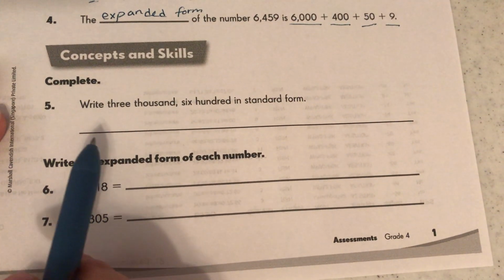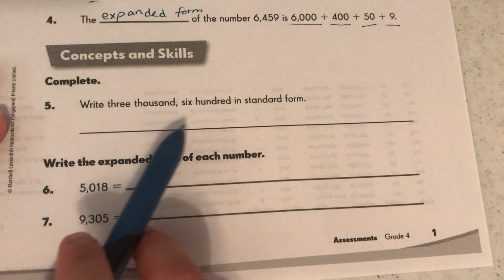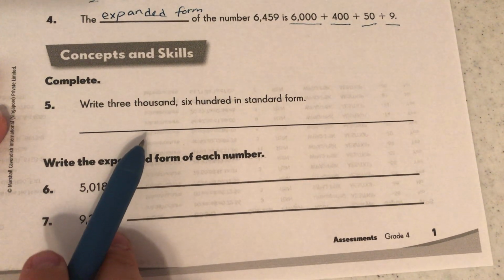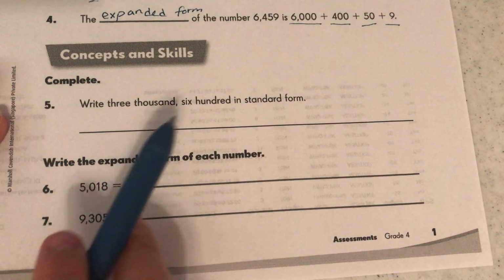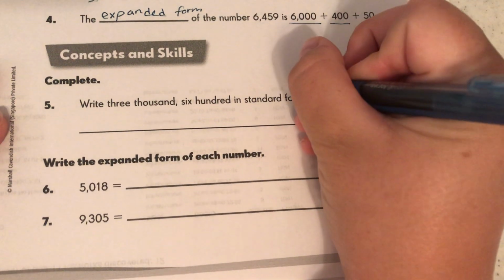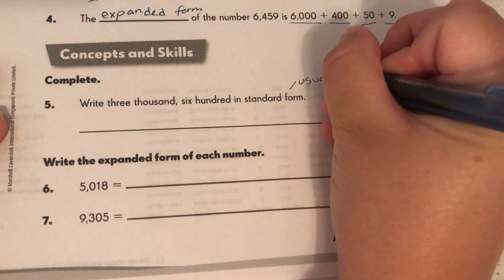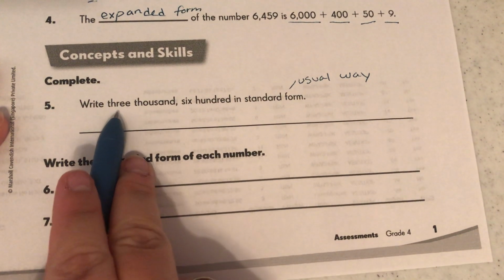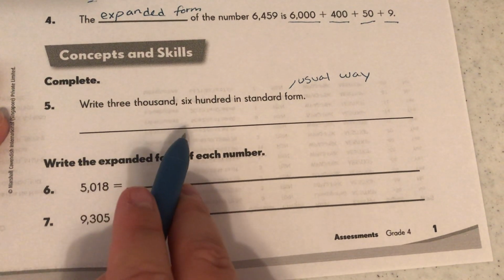Number 5, write 3,600 in standard form. What should I write? Well, standard form is the usual way, or the normal way, to write a number using digits. So I have to listen to what I say and write the digits that match.